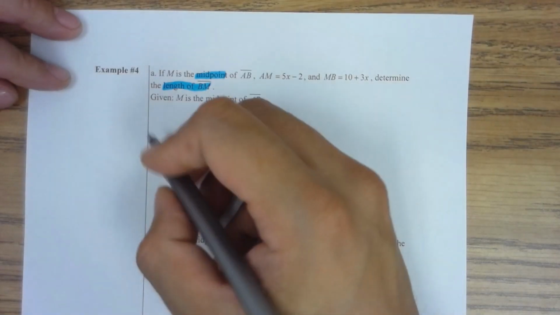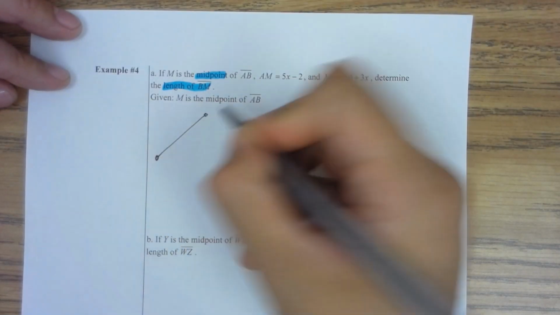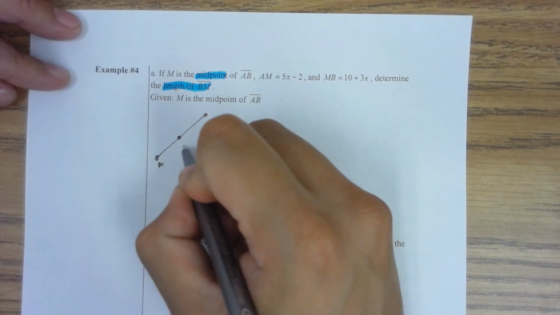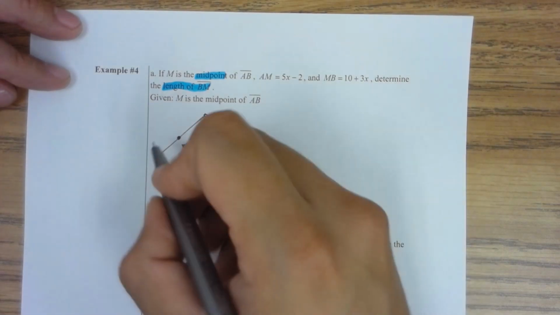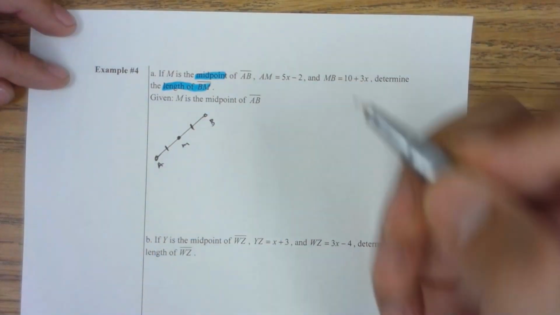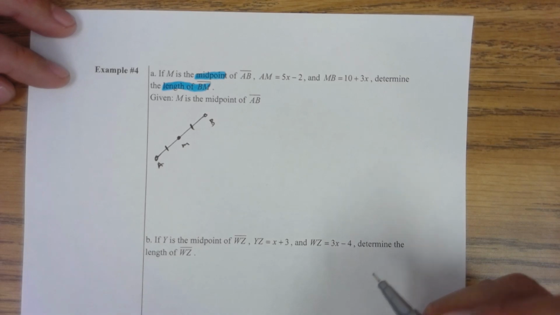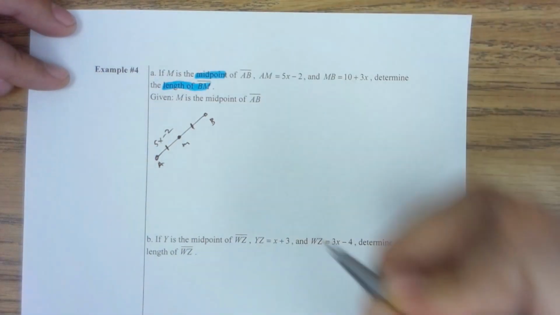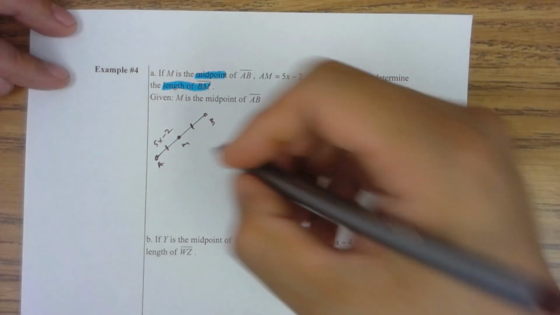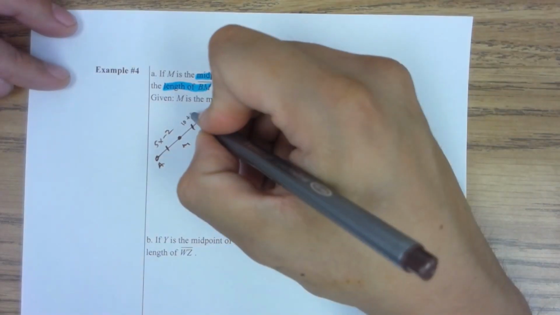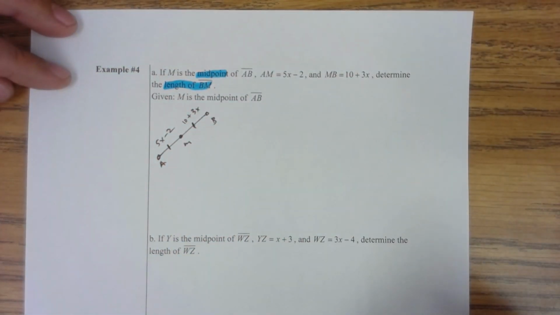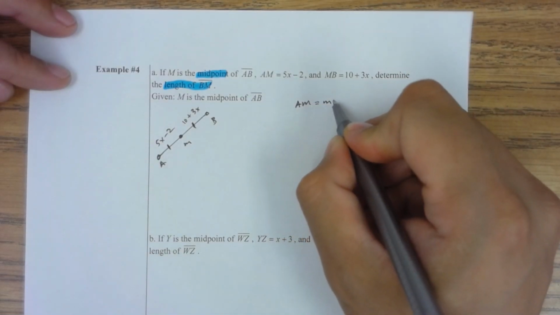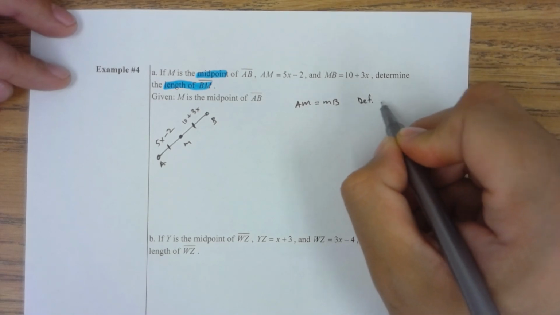So let's draw a picture of that. So midpoint of AB, so in the middle right here. We know if it's in the middle, these two should be the same. So let's go ahead and mark it to show they're the same. We know that AM right here is 5x minus 2, and MB right here is 10 plus 3x. Alright, so this is given. So we know that AM is equal to MB because of the definition of a midpoint.